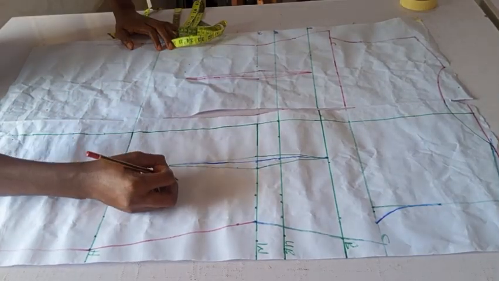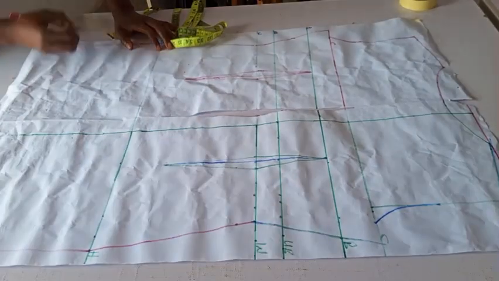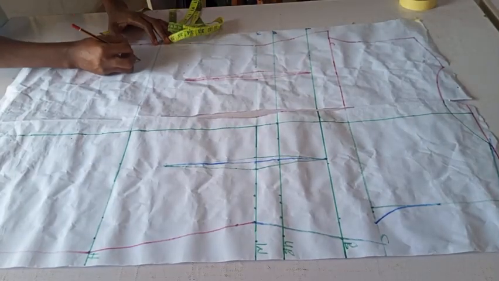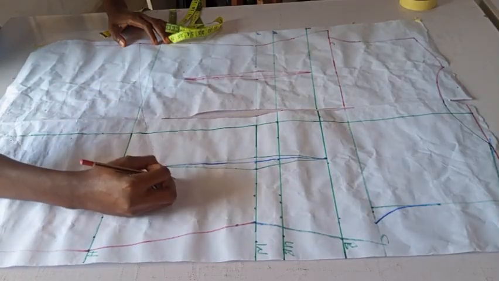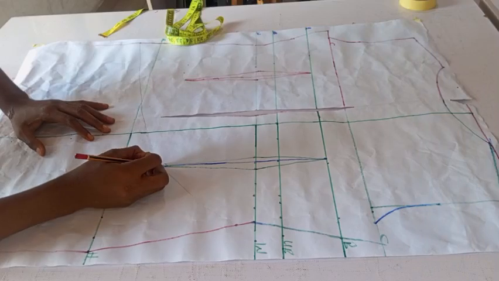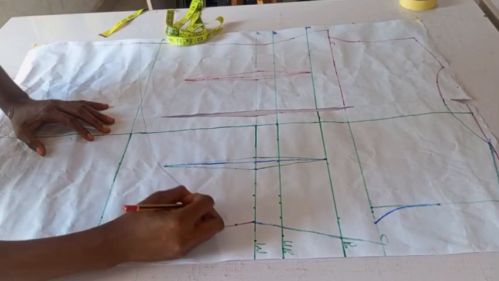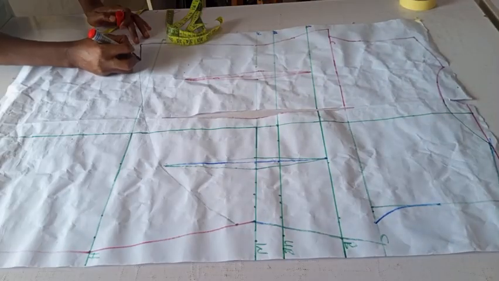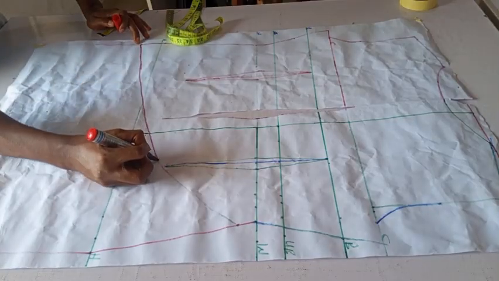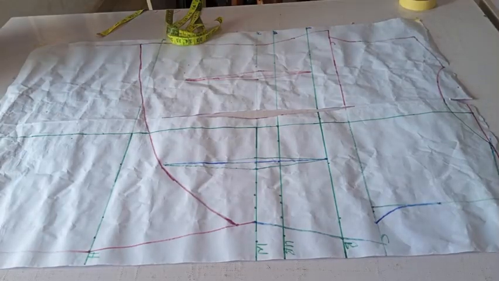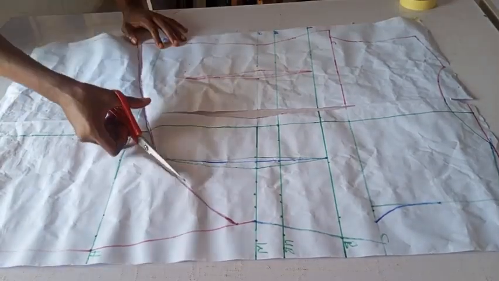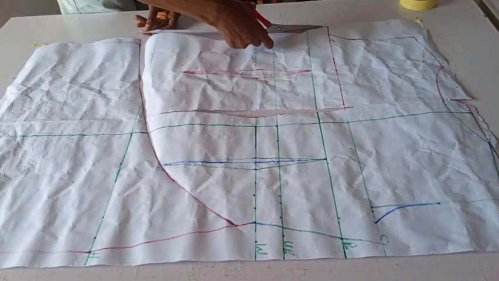When drawing out this slant on the back pattern, make sure it's on the same side as the front. I hope you understand what I mean. Make sure the slant is on the same side as the front so that you don't have them on different sides. Make sure they are on the same side. So I'll go ahead and cut this out. So this is basically it for the back.